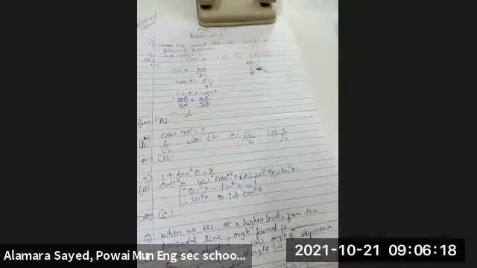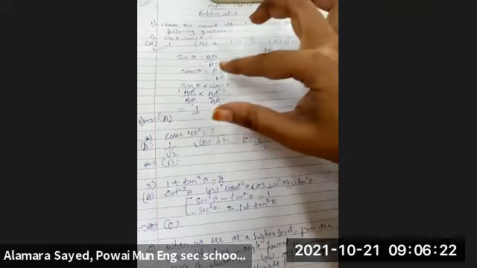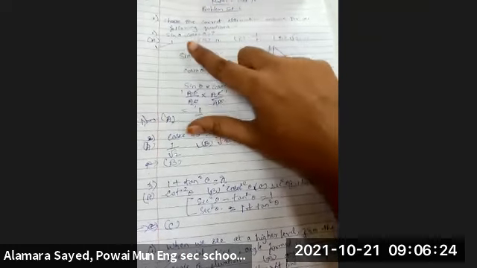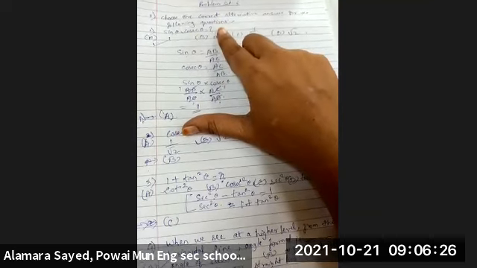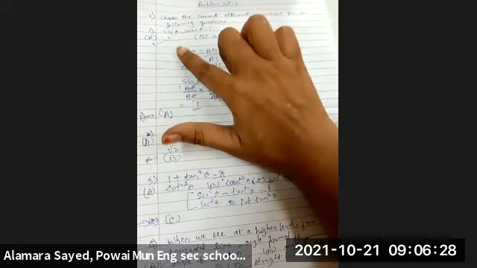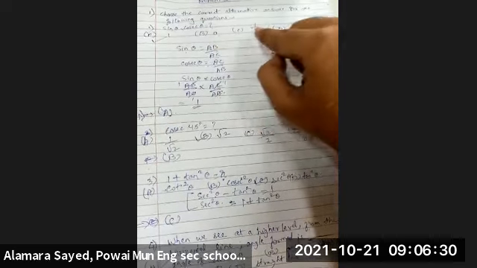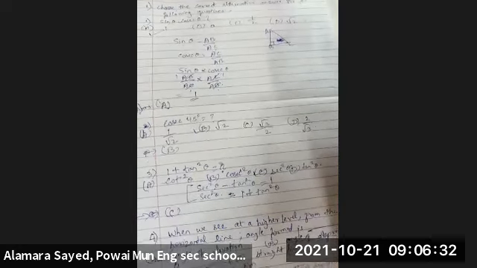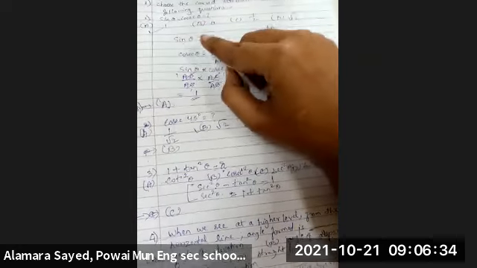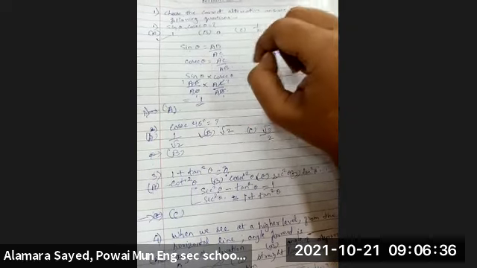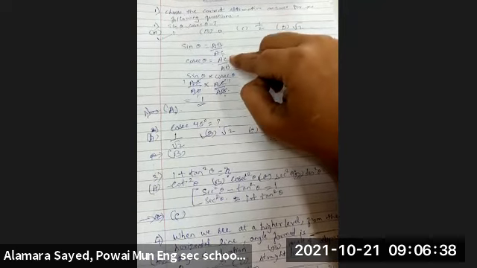Just you can see it again. Choose the correct alternative. We have seen here sine theta into cosec theta is equal to what. The options given are 1, 0, 1 upon 2 and root 2. As we know, sine theta is equal to AB upon AC and cosec theta is equal to AC upon AB.